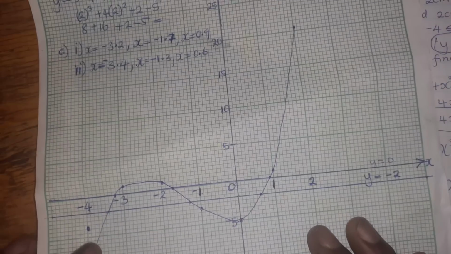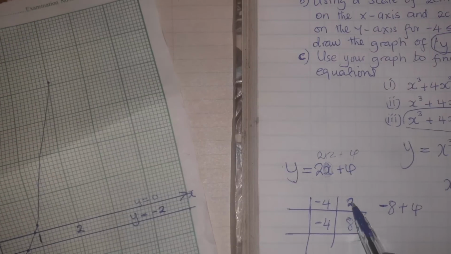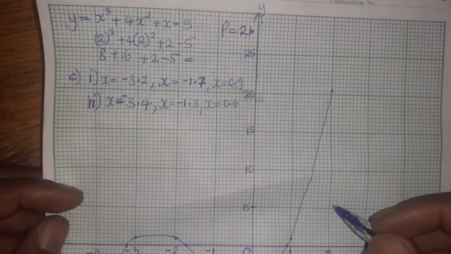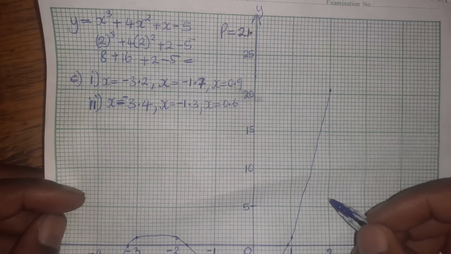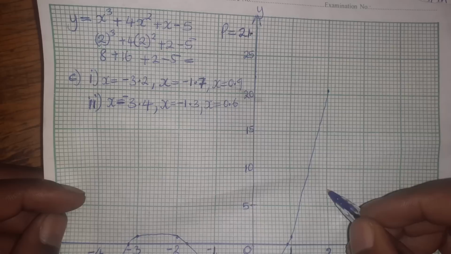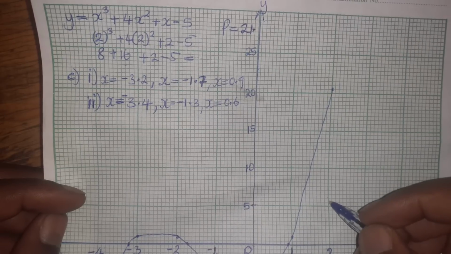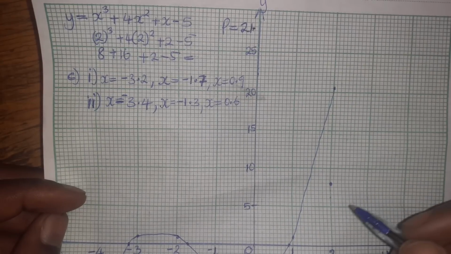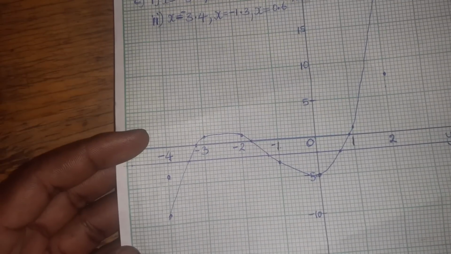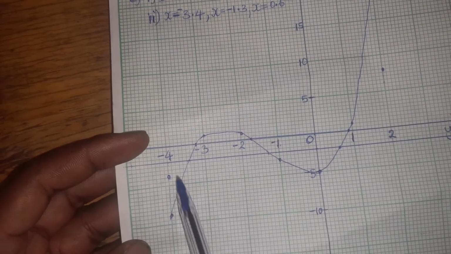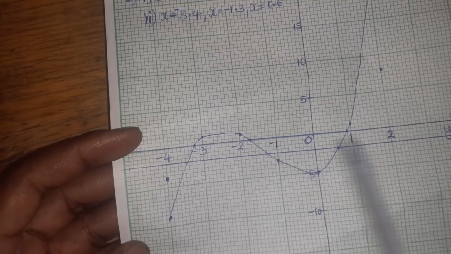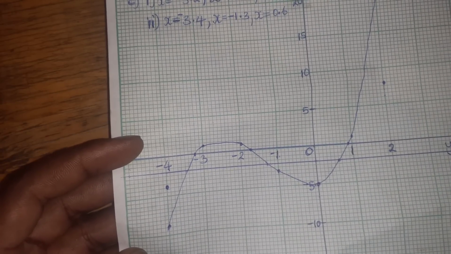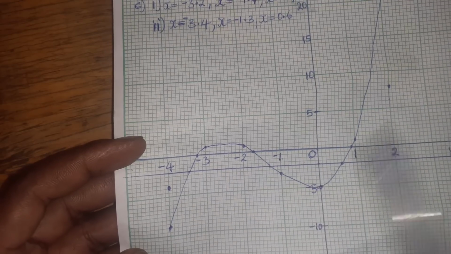Then I also need to come to this point and find this other point, which is 2, 8. 2, 8, this is our 5. So we need to count 6, 7, 8. Our 8 is here. Okay? Have you seen? So then we need to draw a straight line that joins this point here and this one. We need to draw a straight line here that joins these two points.